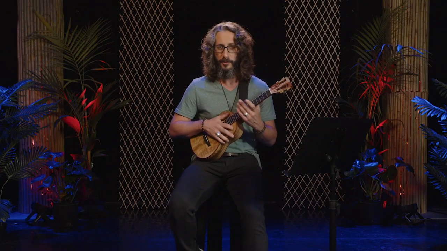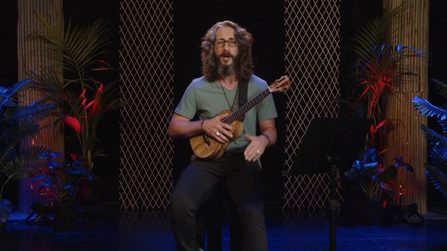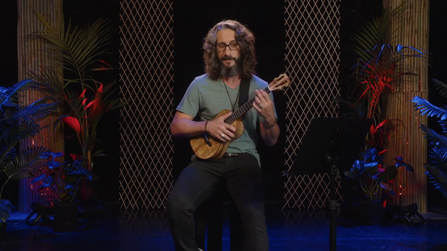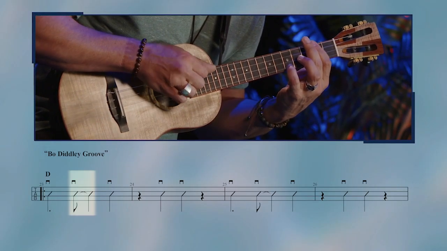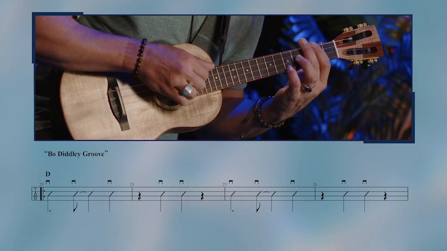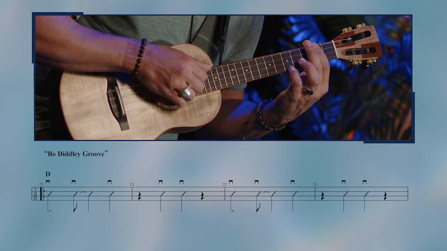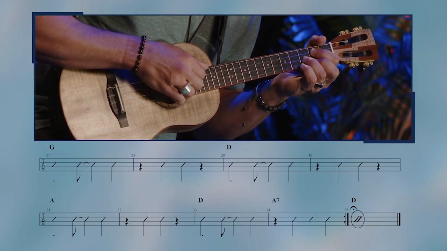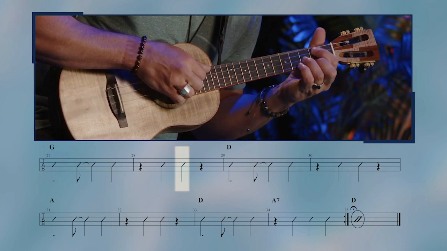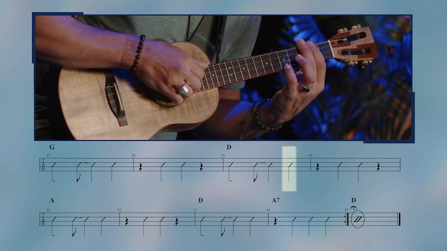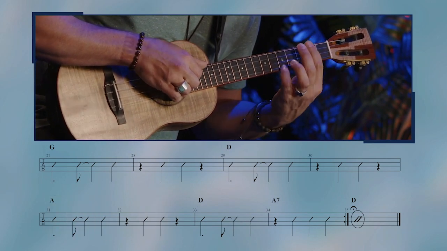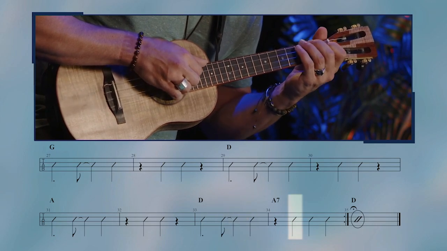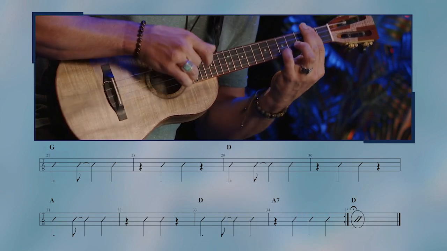How'd you do? Were you able to keep up with me? Let's try it again a little bit slower. Maybe it'll be easier for you to keep up, and maybe you'll still have to practice. That's okay. 1, 2, 3, 4. G, D, A, D. Awesome. Get to work on that, and I'll see you at the next lesson.